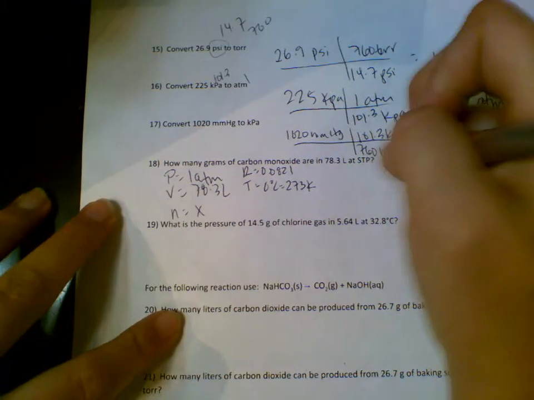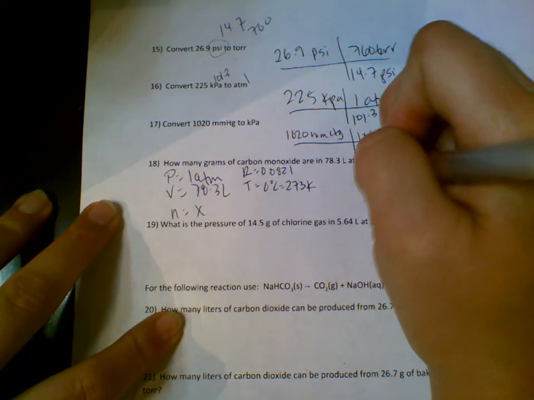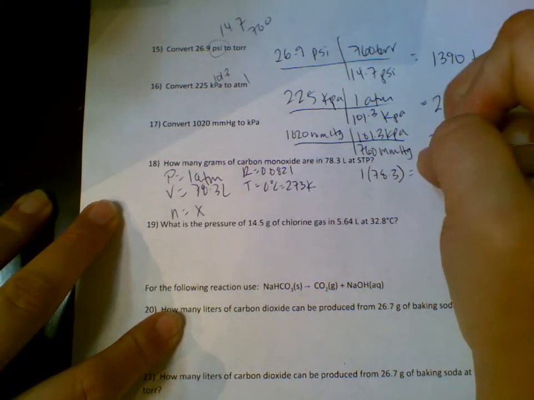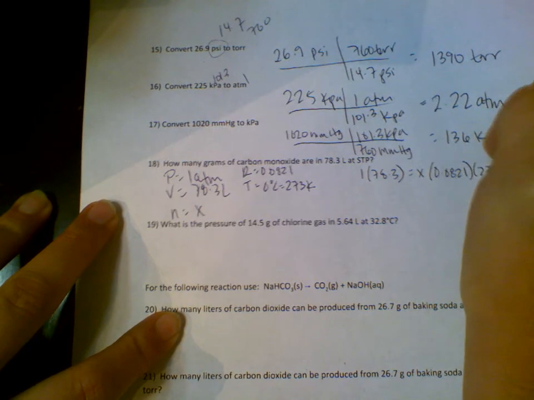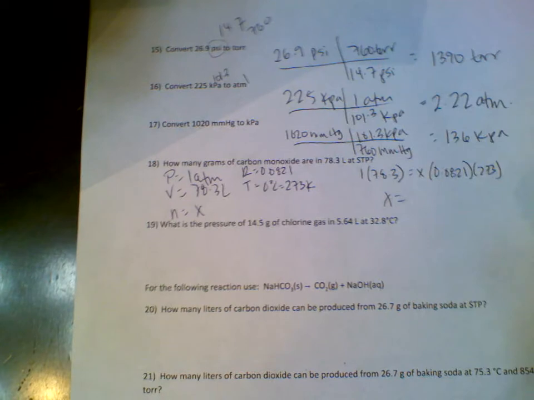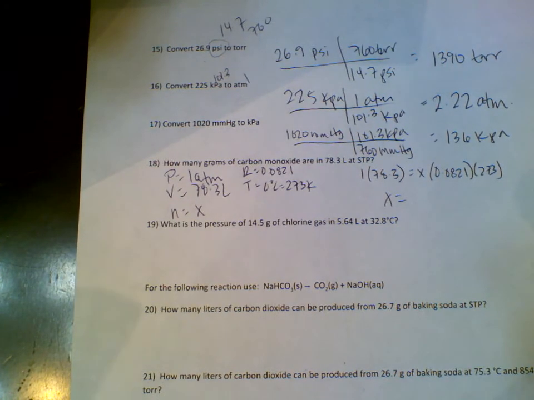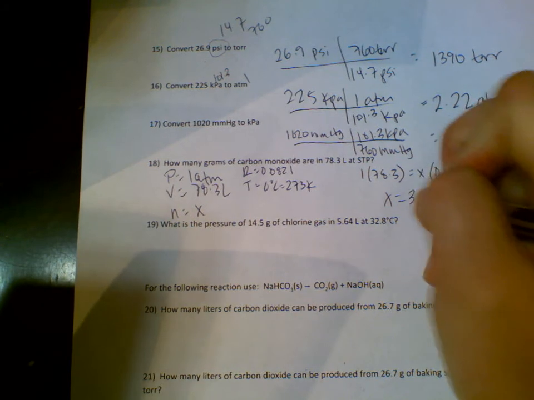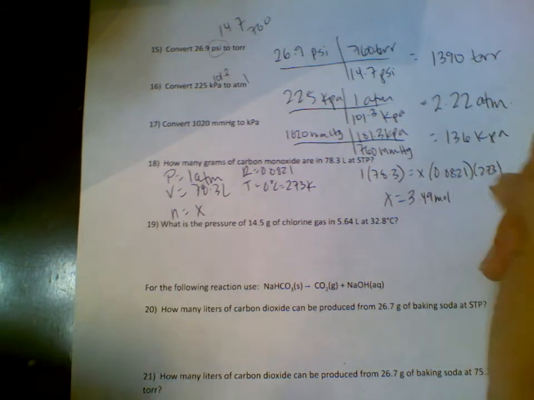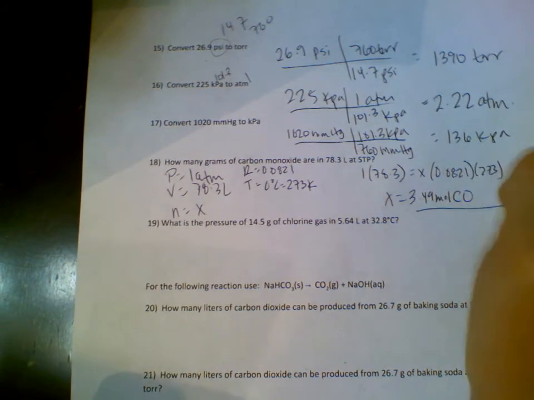Plug this into PV equals nRT, so 1 times 78.3 equals X times 0.0821 times 273, and X equals, let's do the math, divide by 0.0821 times 273, and I get out 3.49 moles of carbon monoxide, CO, but I want grams.